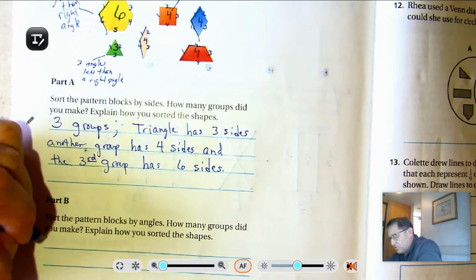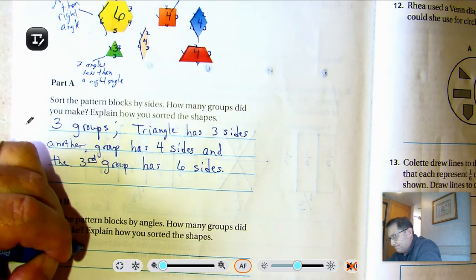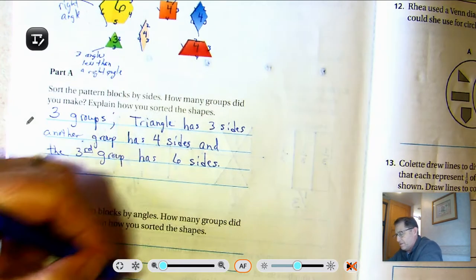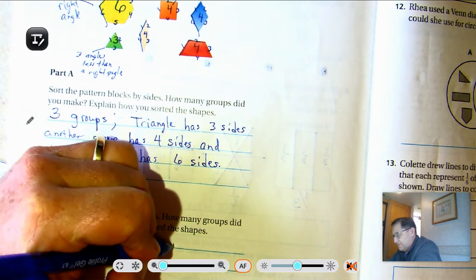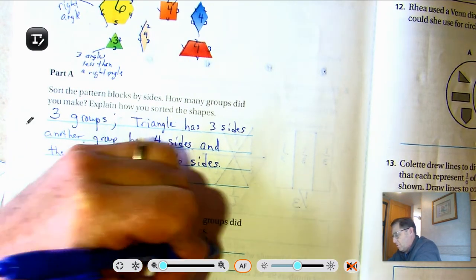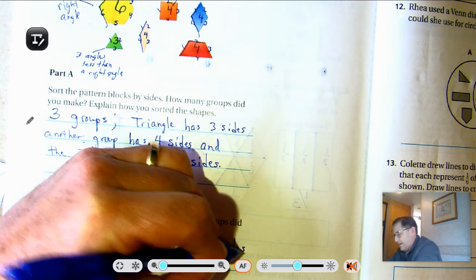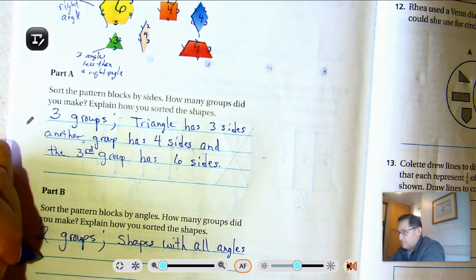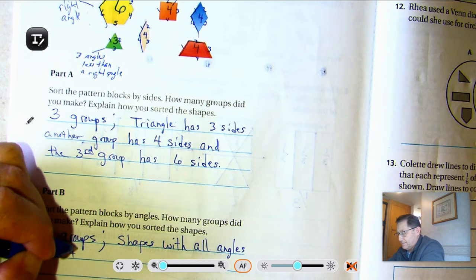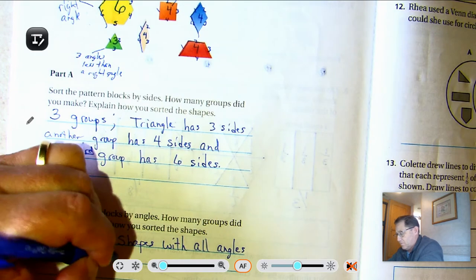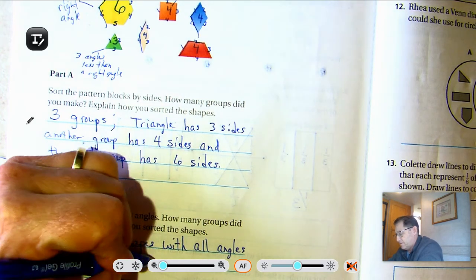Okay, I'm going to say 2 groups. Shapes with all angles less than or equal to right angles.